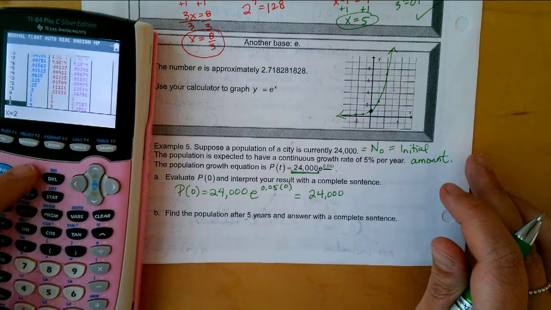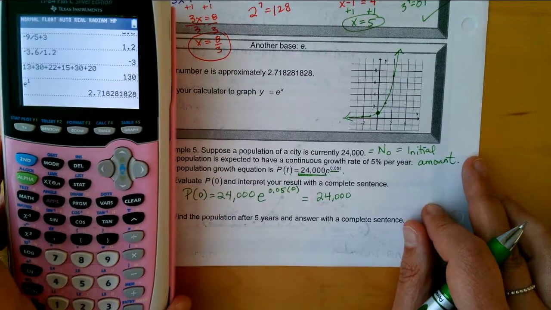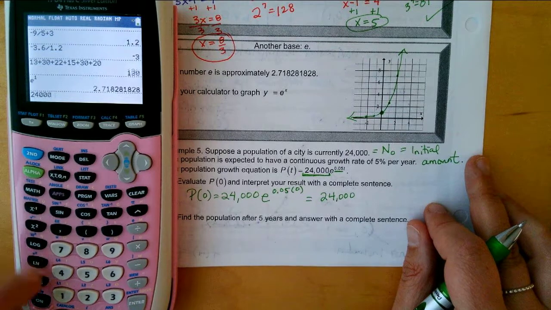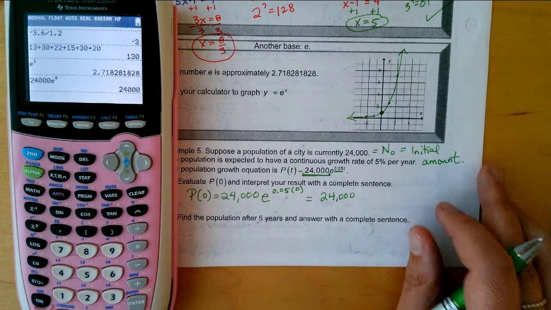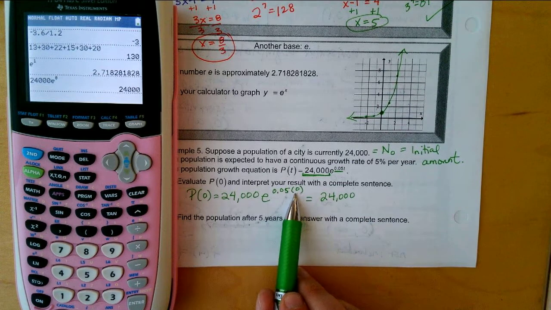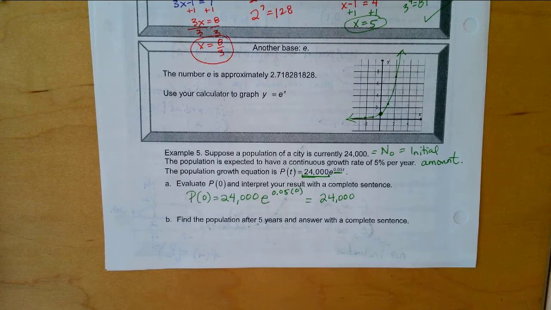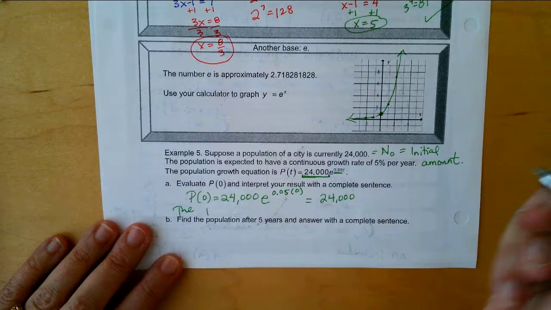I'm a fan of checking, you know that. So, oops, that's the wrong quit. All right, so if I plug that in, 24,000 times e to the 0 power, and if you want, you can even put the decimal times 0. Okay, you get 24,000. Why did I get 24,000 if t is 0? What does P of 0 mean? Yes, that's the y-intercept. Exactly.